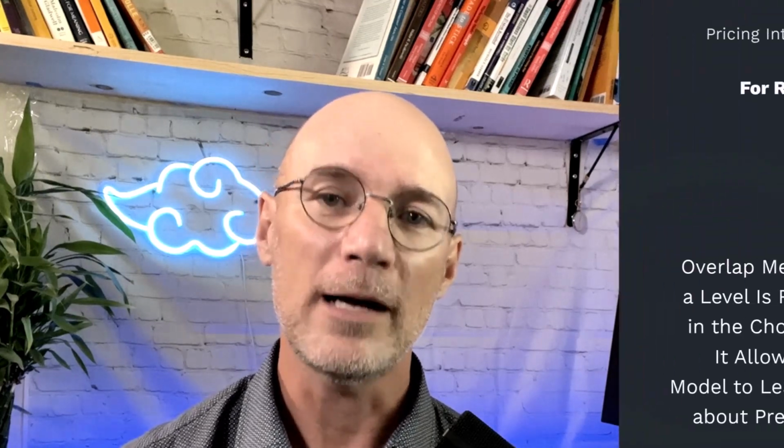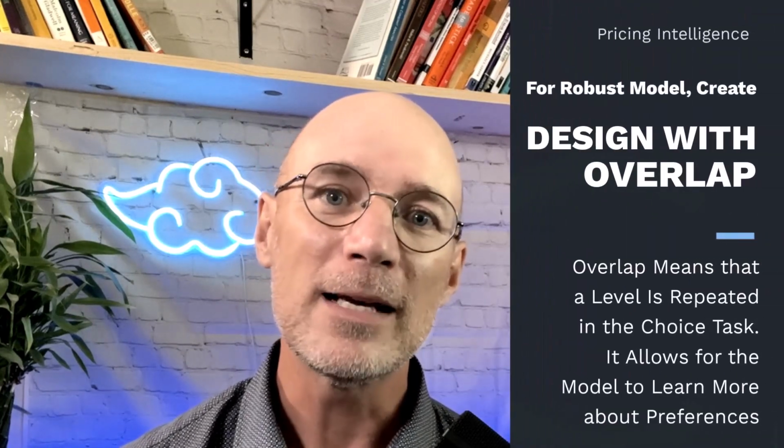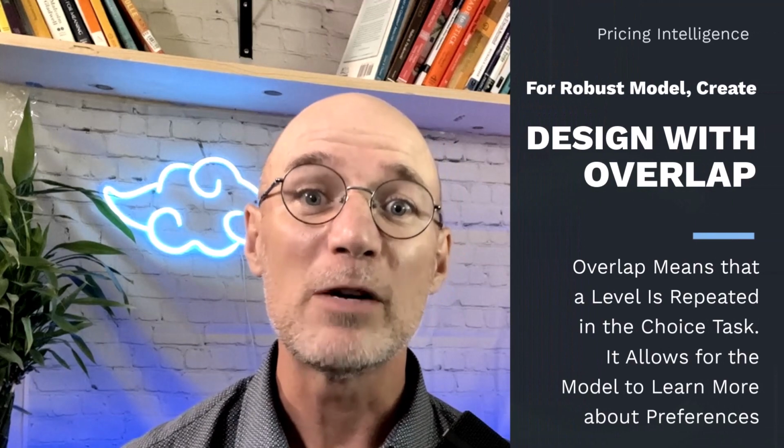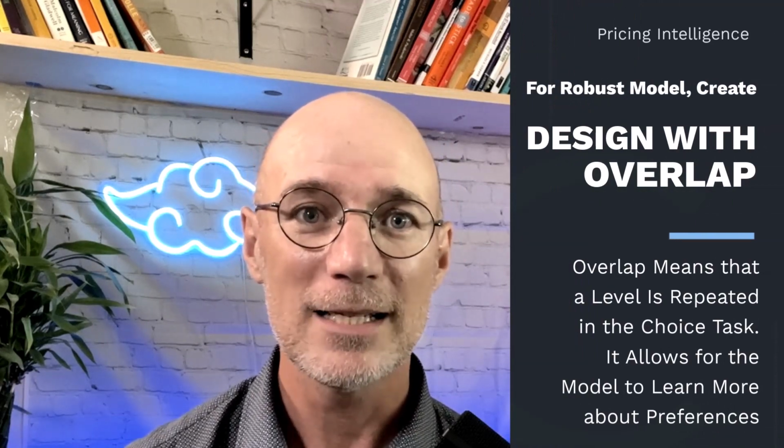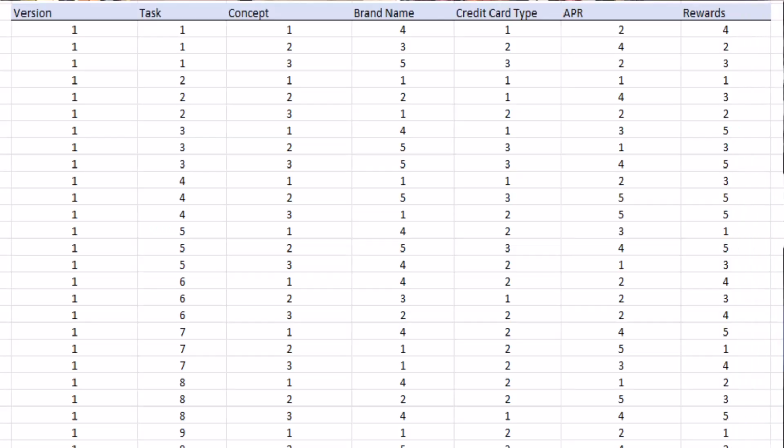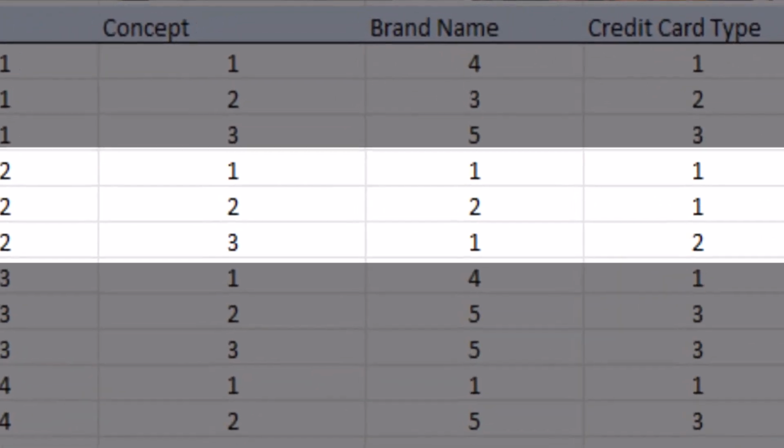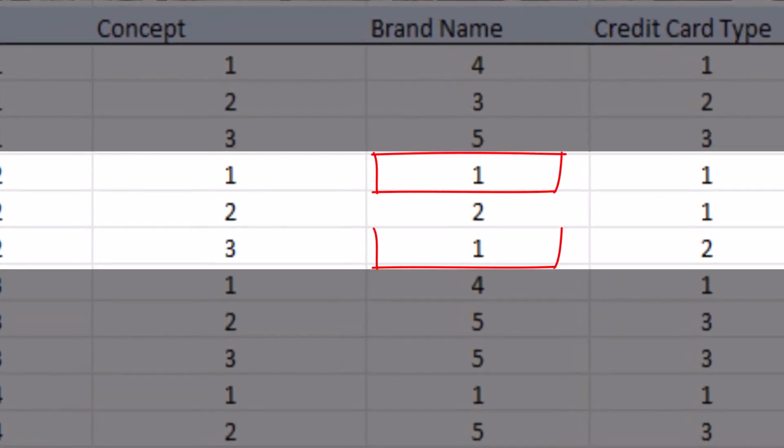It's also important to create what is called overlap in the design. Overlap means that a level for an attribute is repeated in the choice task. For example, here you see the brand Citi in 2 products. When you have overlap, it helps the model learn more. Imagine if there's a respondent that always chooses a product that has a certain brand in it, for example, Citi.